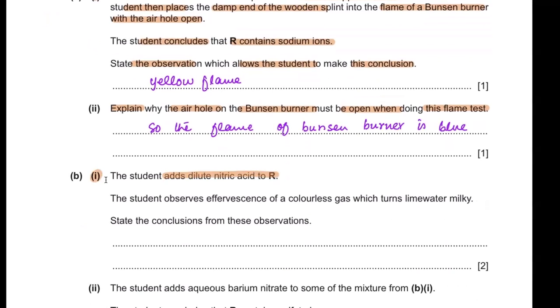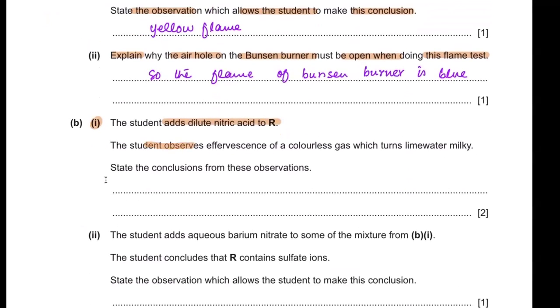Now, next B1. The student adds dilute nitric acid to R. The student observes effervescence of a colorless gas which turns lime water milky. State the conclusion from these observations. So, CO2 is liberated because the lime water goes milky. So, it means that R contains carbonate ion. Is this clear? Yes, sir.